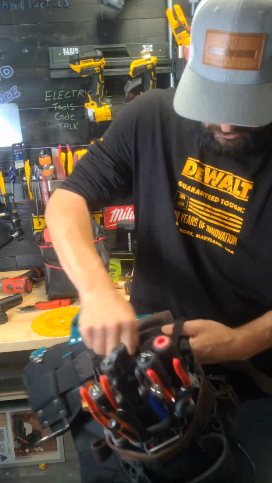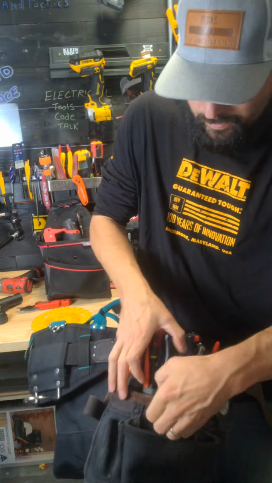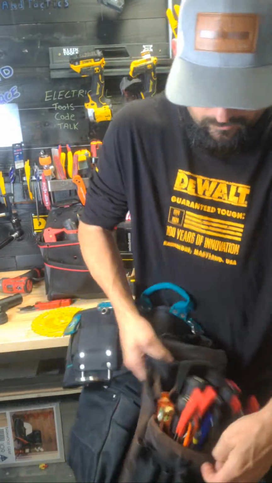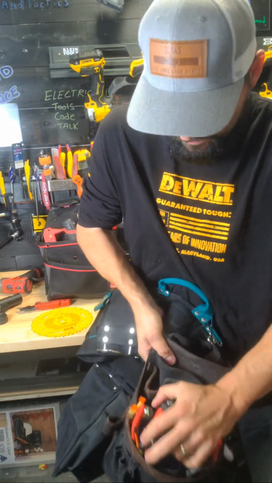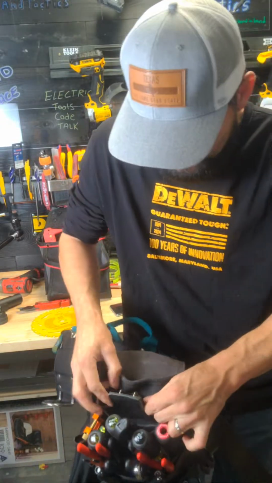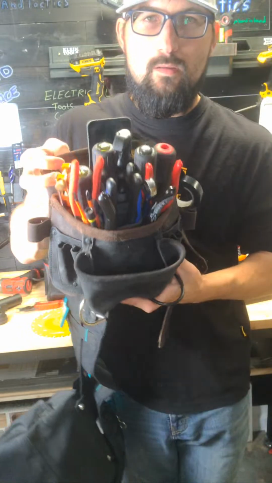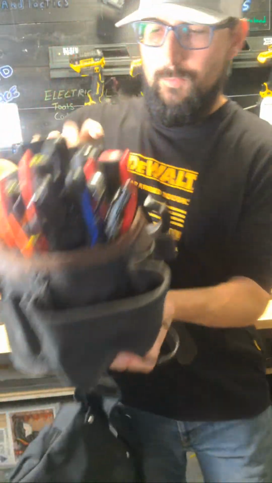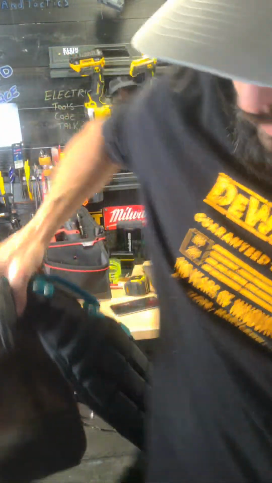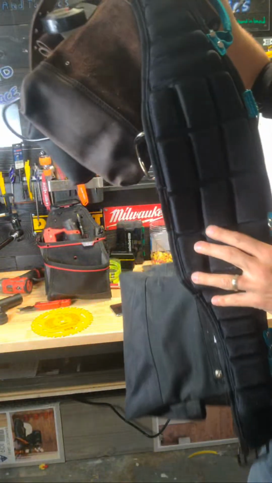It's almost like a pocket stuffer that goes right in there, like that. And then this even clips to the back side right here. So if we put this on, we got the gator back going.